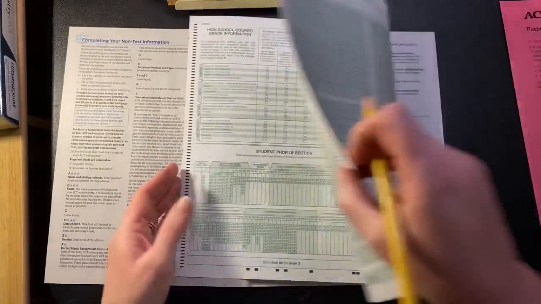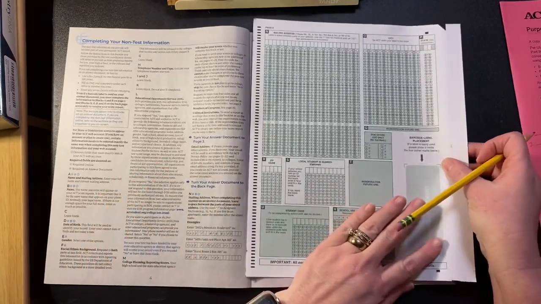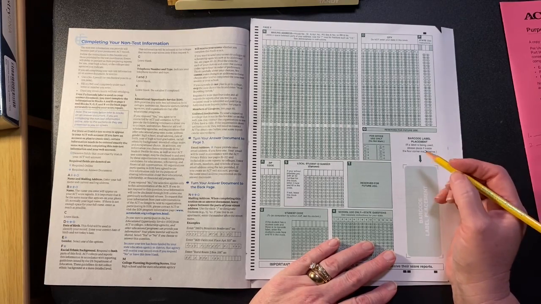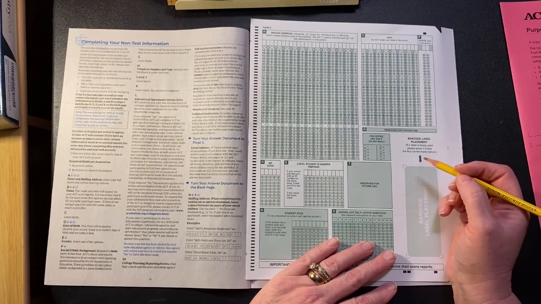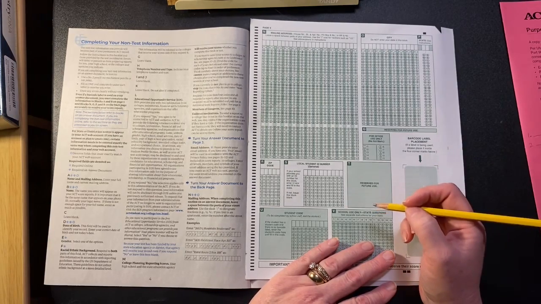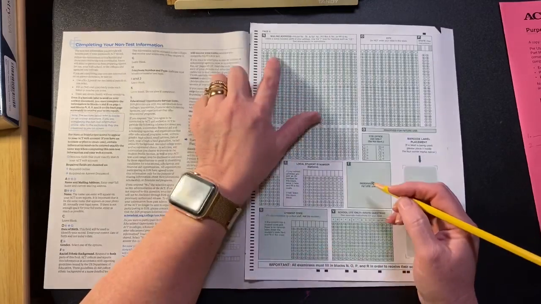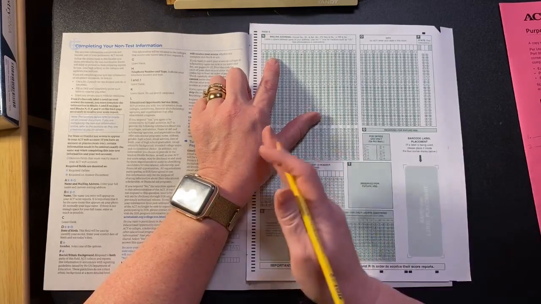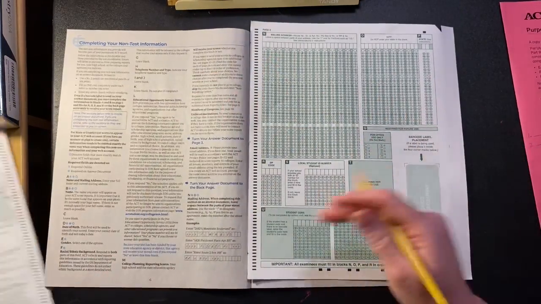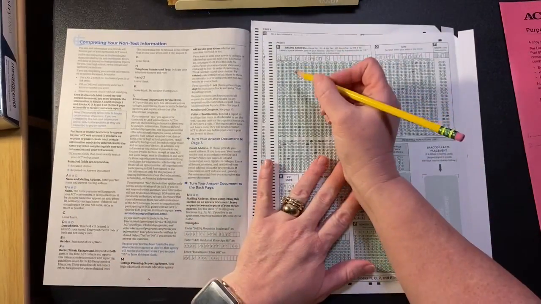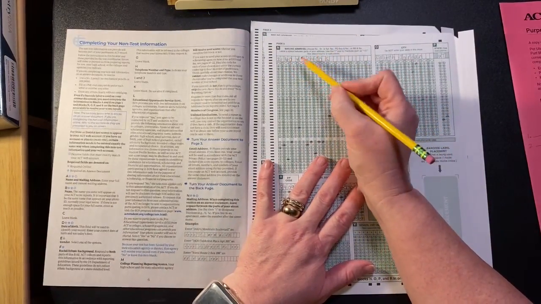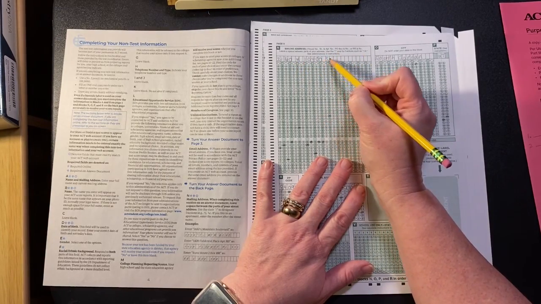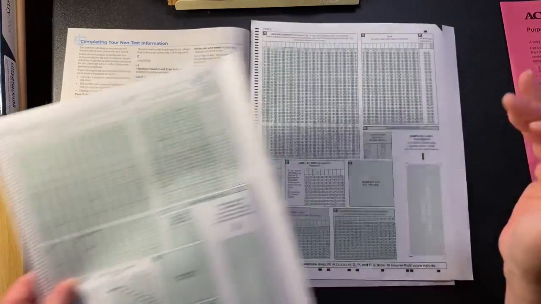Now, turn your answer document over to the back page and complete blocks N through R. To receive your score report and to receive mail from colleges and scholarship programs, you must fill in the address ovals correctly. So in block N, enter each part of the address where you receive mail. Leave a space between the parts of your street address. So for example, this is the address for Bingham High School. I left a space before the W for West and after it, and a space before the S. So make sure you don't run your words together.